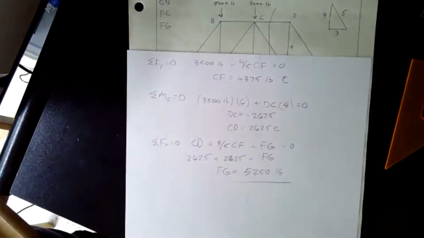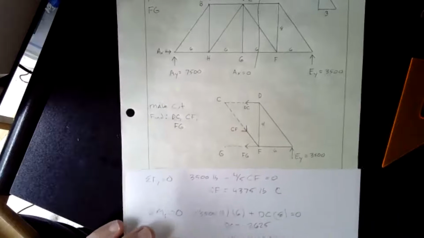Okay. All right. Professor, I have a question. Yes. Didn't you say, like, for CD, when we found out it was negative, to use that negative value to solve the rest of our equations?